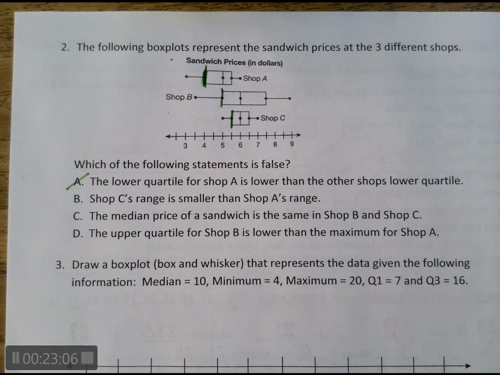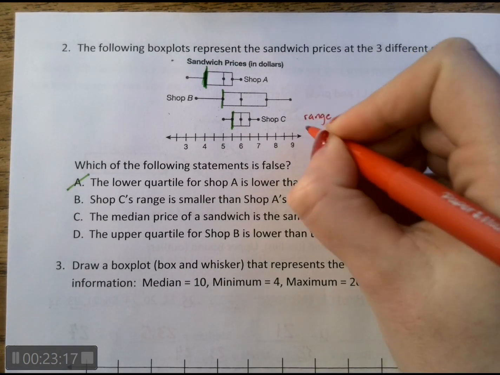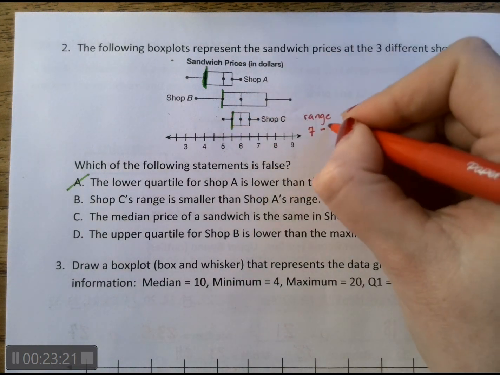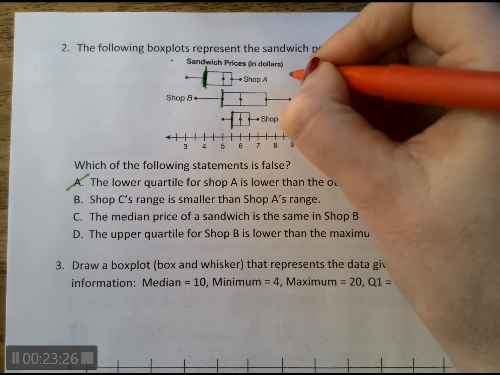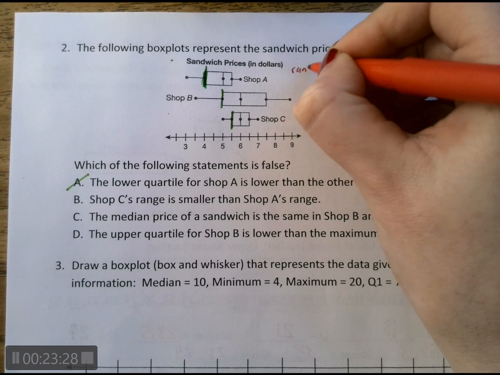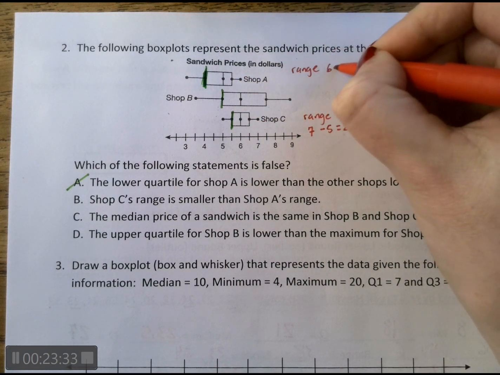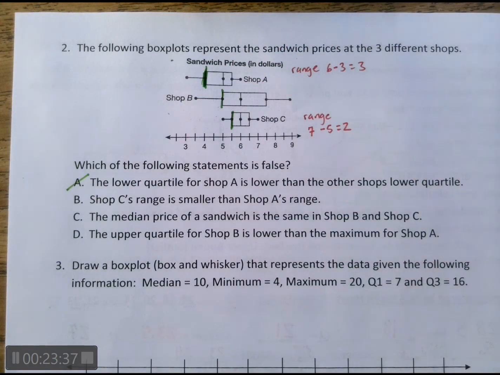All right, B. Shop C's range is smaller than shop A's range. Okay, so we need to figure out what the ranges are. So C's range is going to be 7 minus 5, which equals 2. Okay, and then shop A's range is going to be 6 minus 3, which is 3.